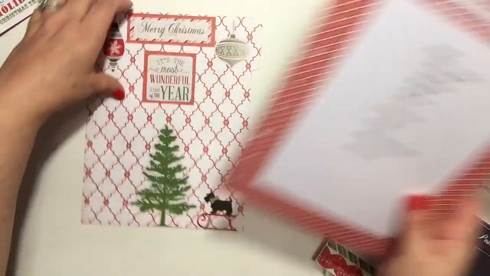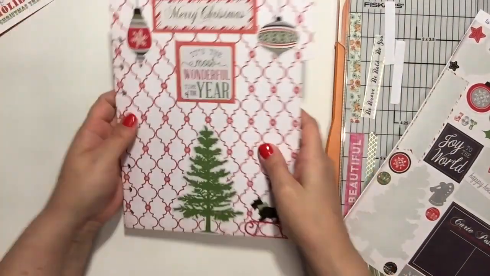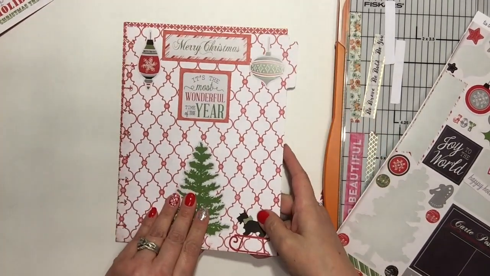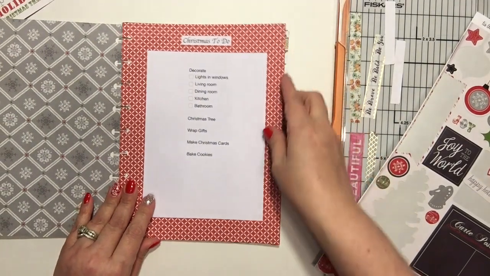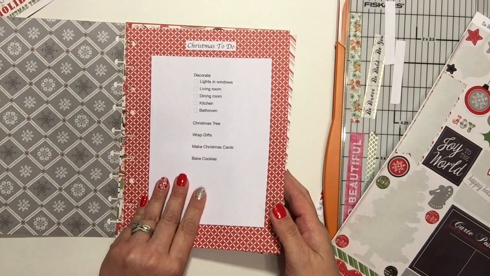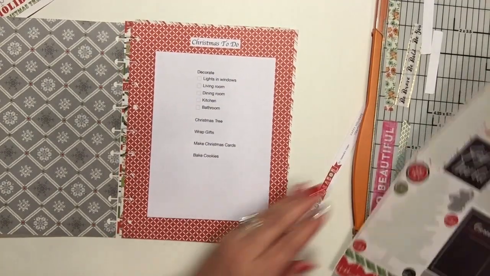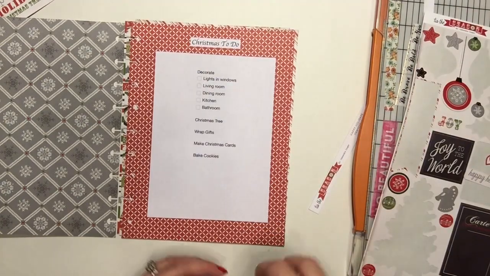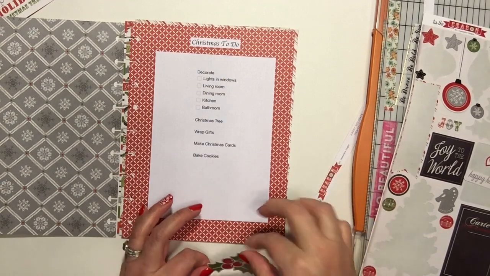And then I have my Christmas tab for my planner, my little extra packet that I made. So here's my tab. And then it's going to have a Christmas to-do list, checklist here, and definitely add some cute little decorations in here, just to dress it up a little bit.